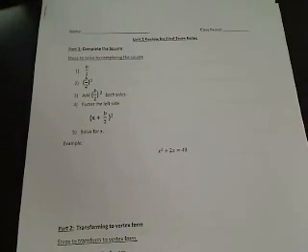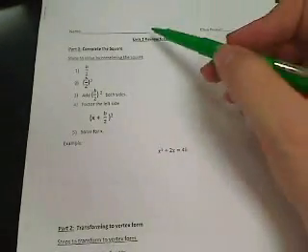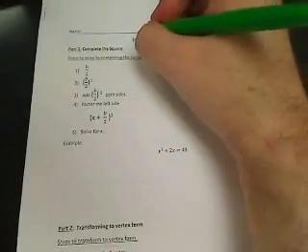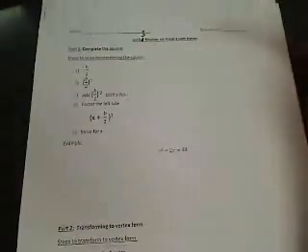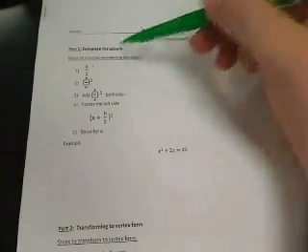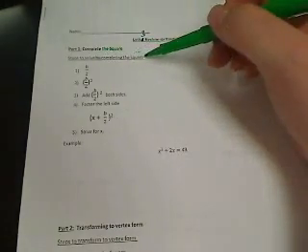Okay, so right now I'm going to be looking at the, I know it says Unit 2 review. This should be Unit 3 review. And this is Part 1, complete the square. So steps to solve an equation by completing the square.